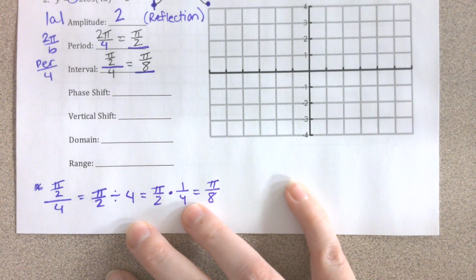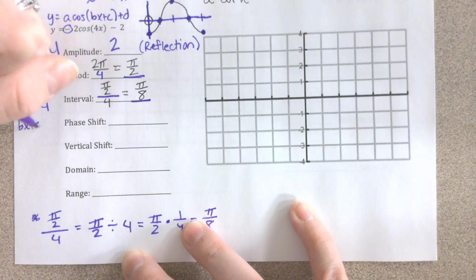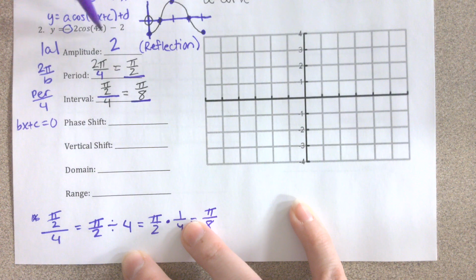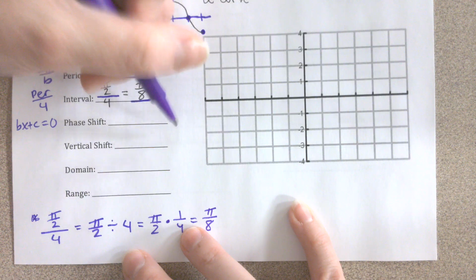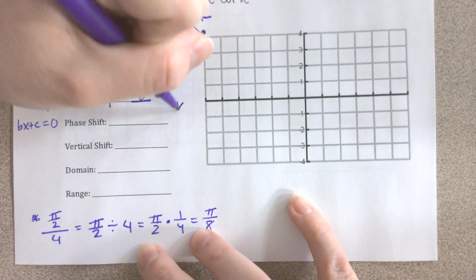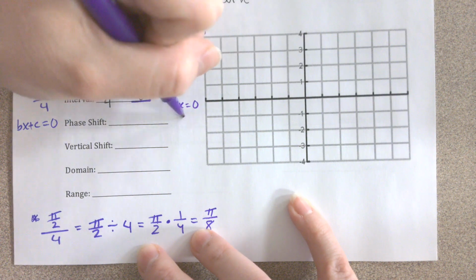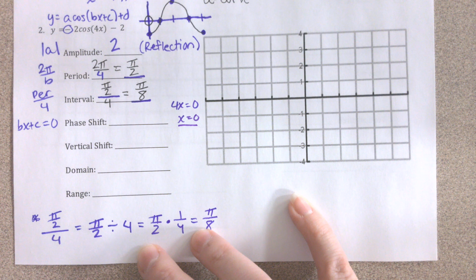Phase shift again. It's bx plus c equal to 0. Just set what's inside the parentheses equal to 0. That work is pretty short, so I'll do it right next to the blank here. So we have 4x equal to 0. And if I solve for x, divide by 4 on both sides, x is still 0.